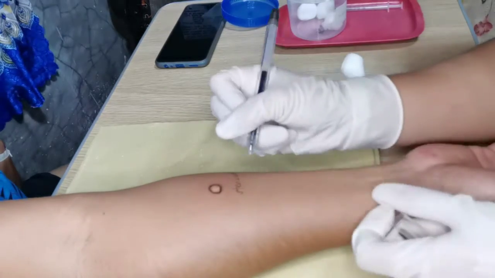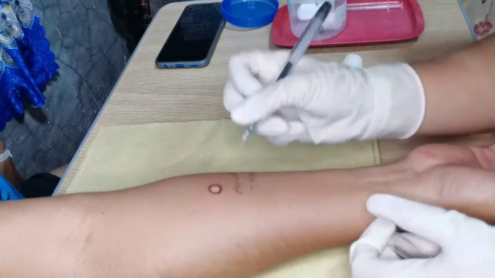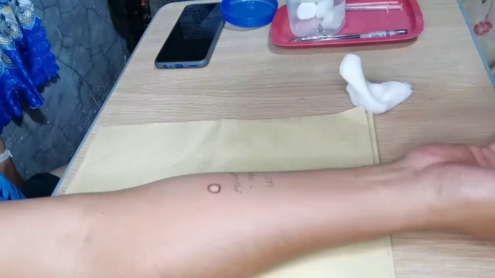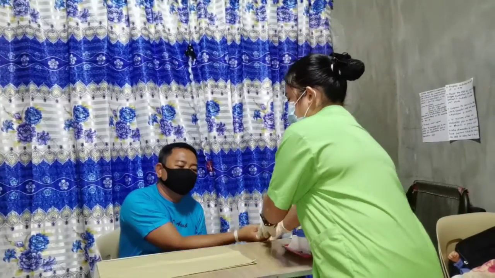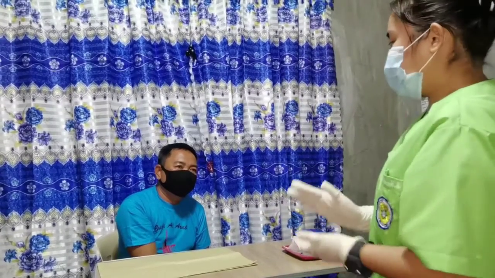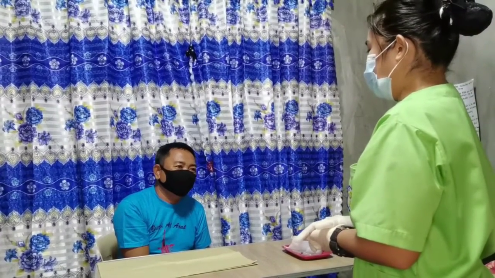Do not recap the used needle. Engage the safety shield or needle guard if present. Discard the needle and syringe in the appropriate receptacle. Assist the patient to a position of comfort. Remove gloves and dispose of them properly.